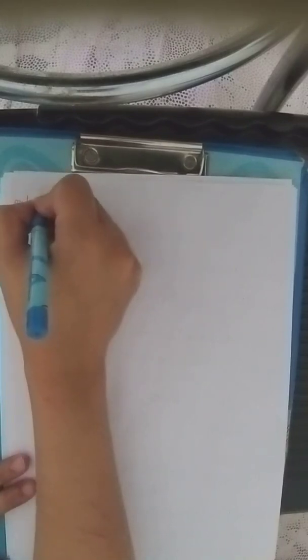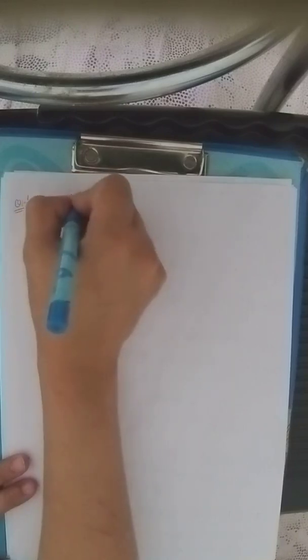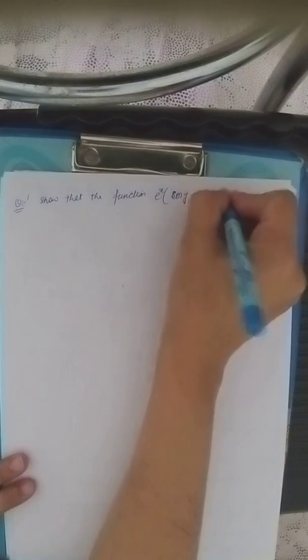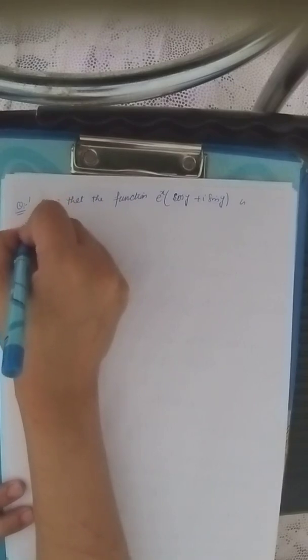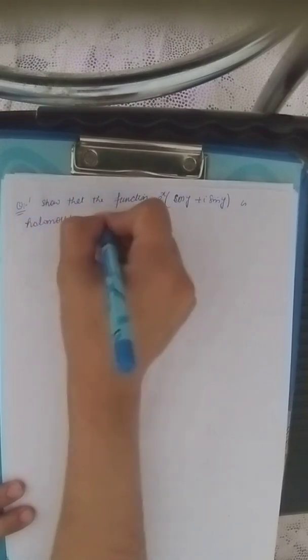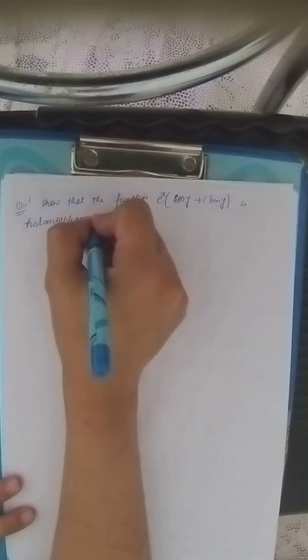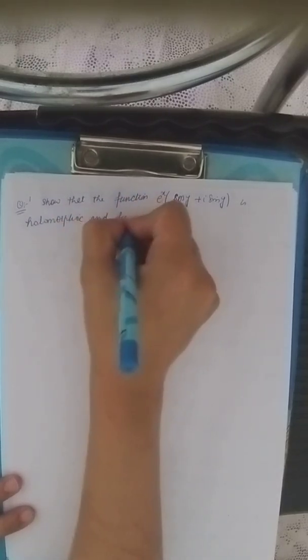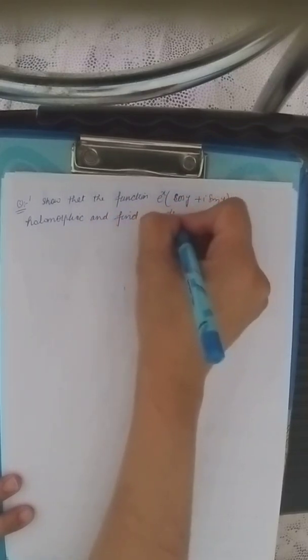Now, first question is: show that the function e^x (cos y + i sin y) is holomorphic, meaning analytic, and find its derivative.